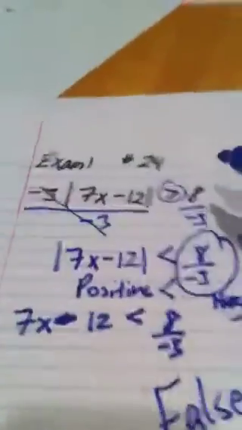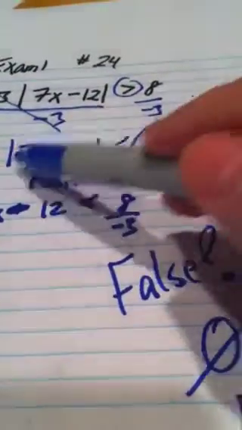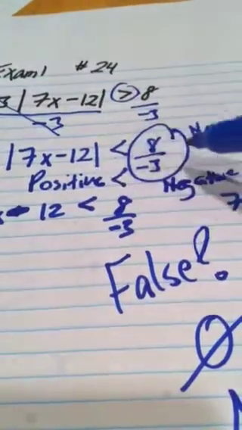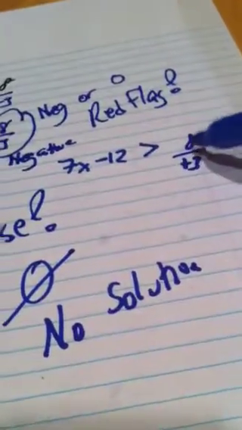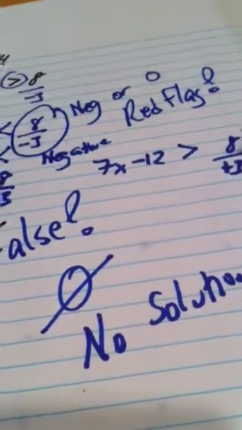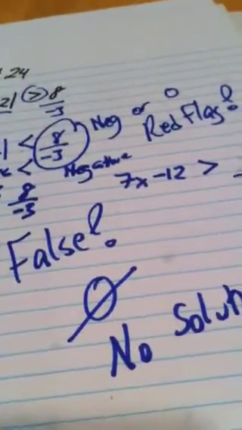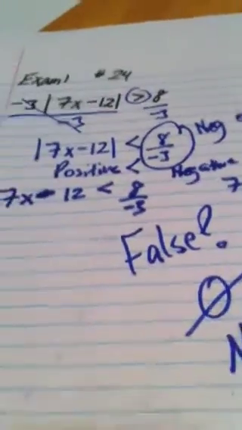No solution. So we should have realized that right here after we got the absolute value alone and we had that negative over on this side. I let it go a little bit far, and when I got to this side and I went to change my sign, I'm like, usually this one's negative. Why am I switching it to being positive? Oh yeah. Alright, hope that made sense.